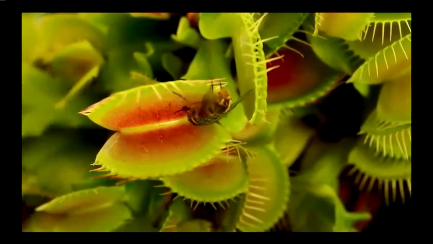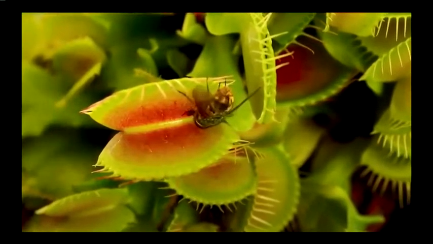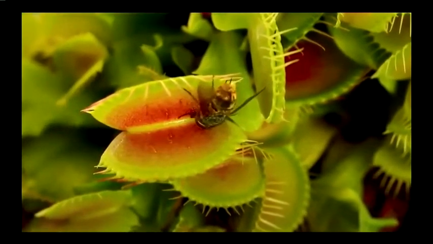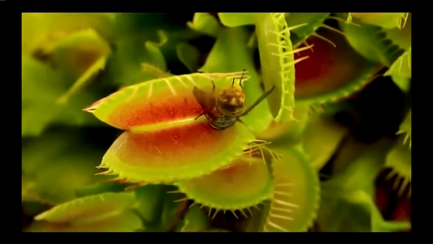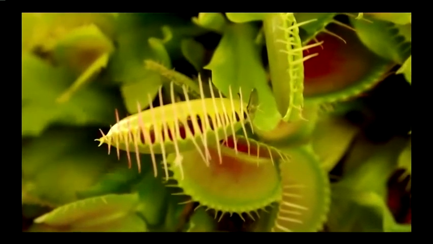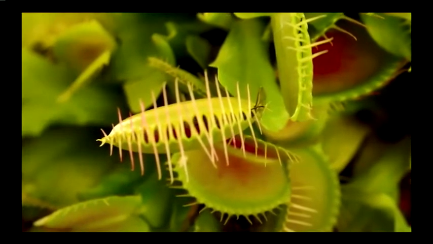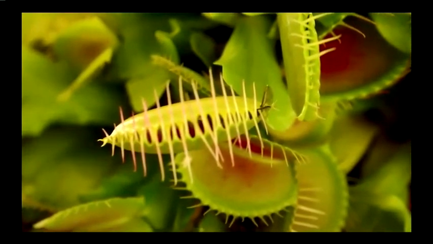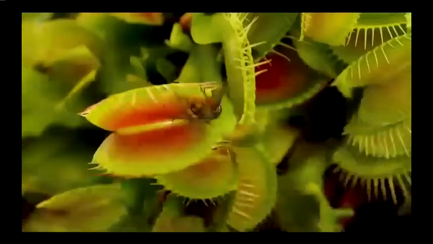It's a bee. Bees looking for some nectar, but watch what happens. Bee now the meal for the Venus flytrap. I want to show you this once again, but this time I want you to pay attention to the legs of the bee as it taps those trichomes, or those little hairs.